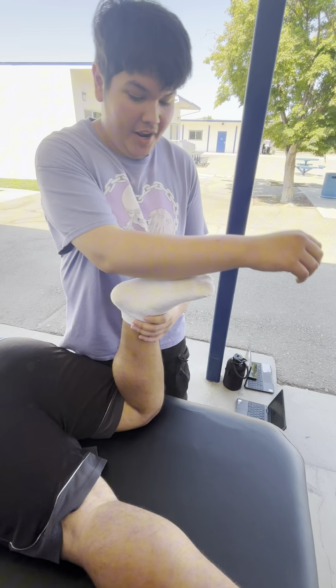Okay. Then I'm going to put his leg into the external rotation, and then I'm going to push his leg internally, and he's going to resist my force. Okay. Test is good. Test is negative.